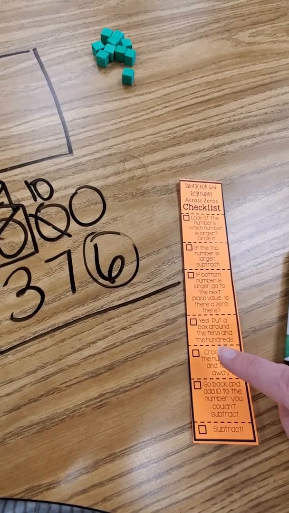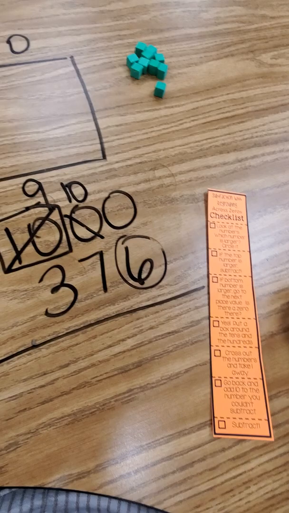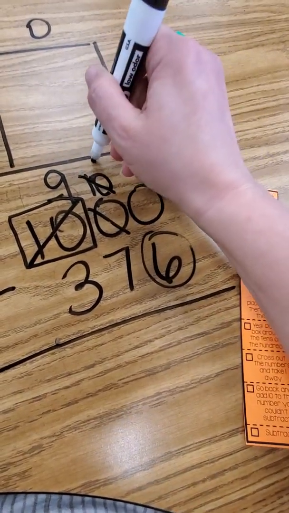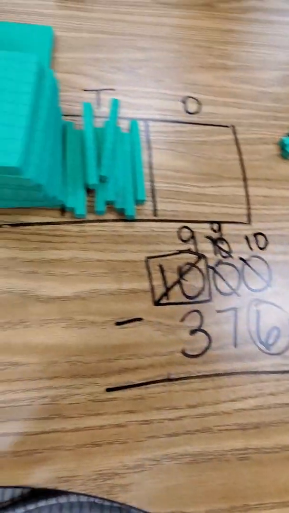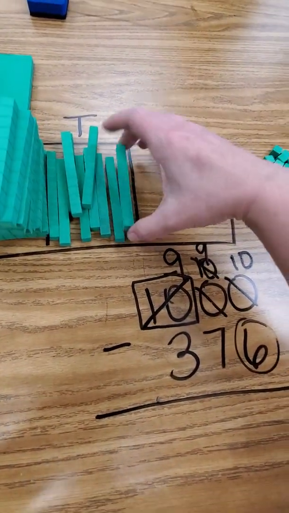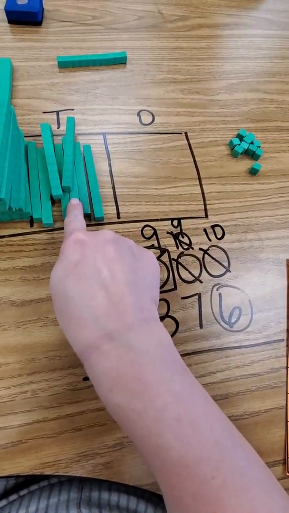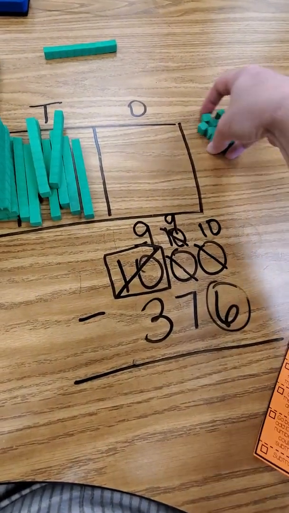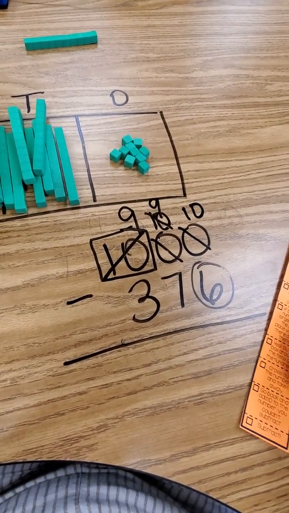So cross out that number and take away is the next step. So I'm going to cross this out, turn it into a 9, and this now becomes a 10. What I just did was take one of these and exchange it. So now I have 9 tens rods, and I just exchanged it for 10 ones.